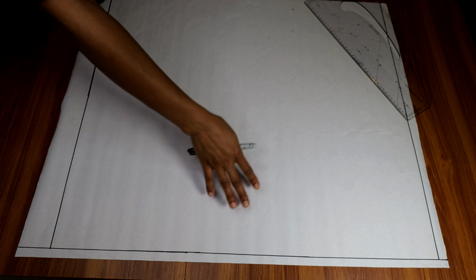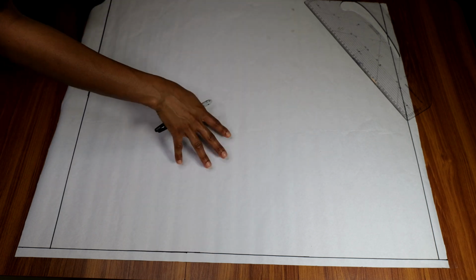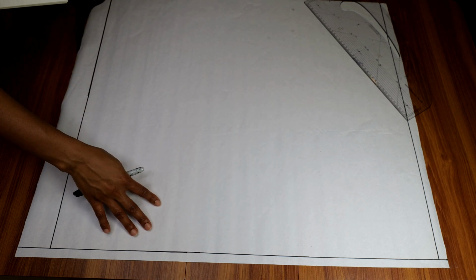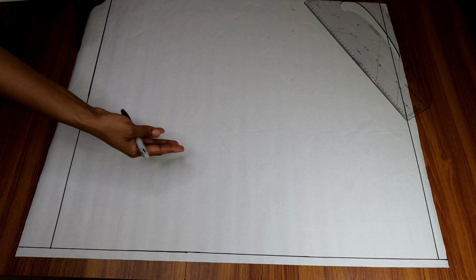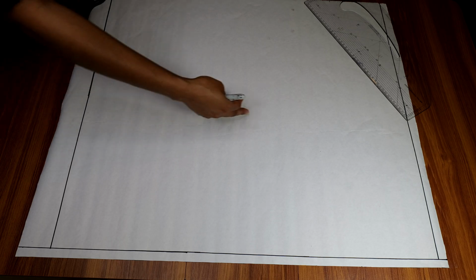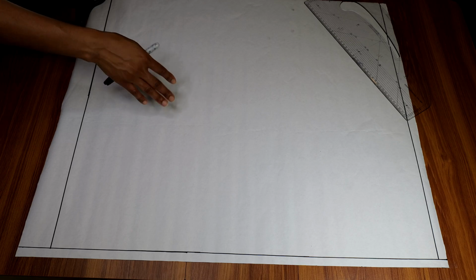Just to be on the safe side, I always like to include an extra 2 centimeters to my measurement. The reason I'm adding an extra 2 centimeters is because we are doing the whole body on this pattern, and this is going to be our back and this is going to be our front. For some people who have a larger hip, after you're done, you notice that the front hip line and the back hip line would likely overlap.